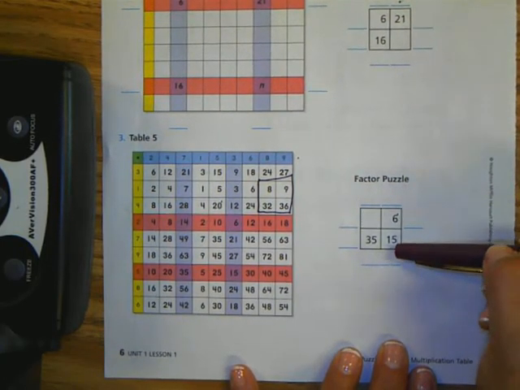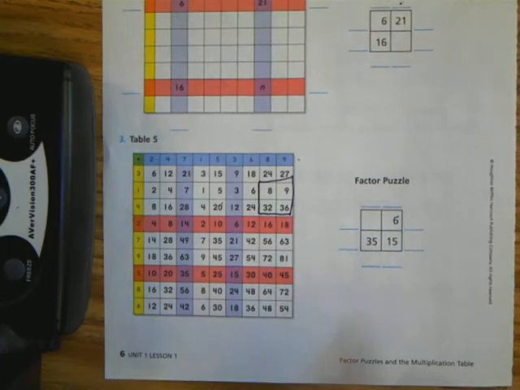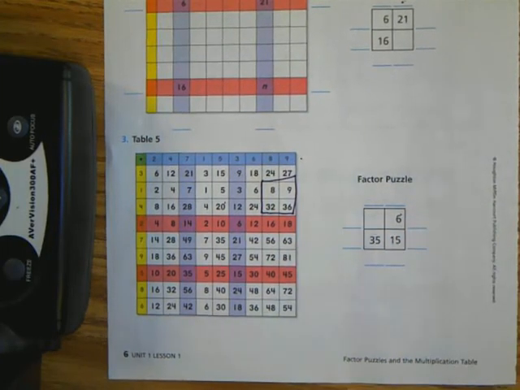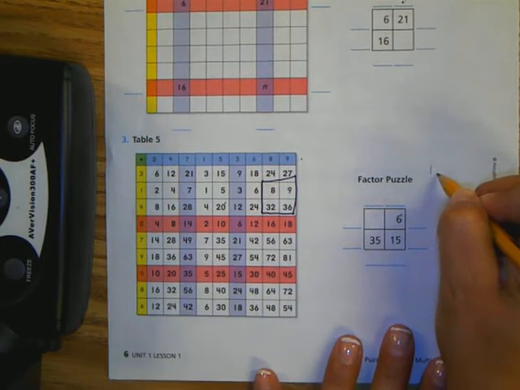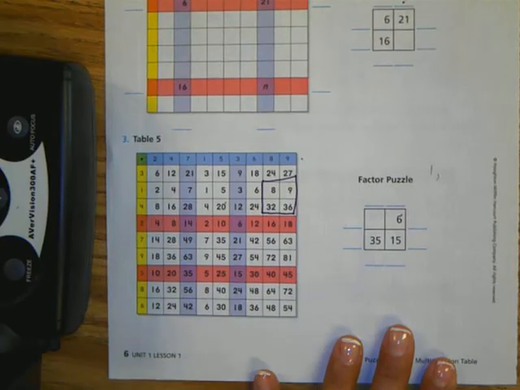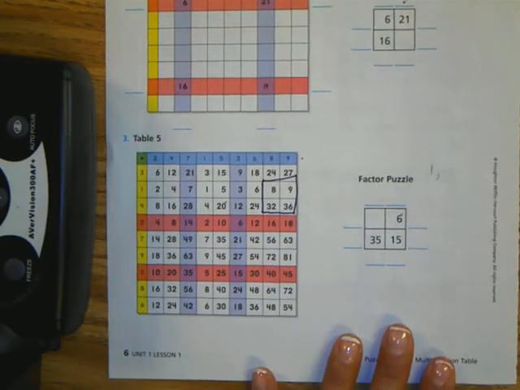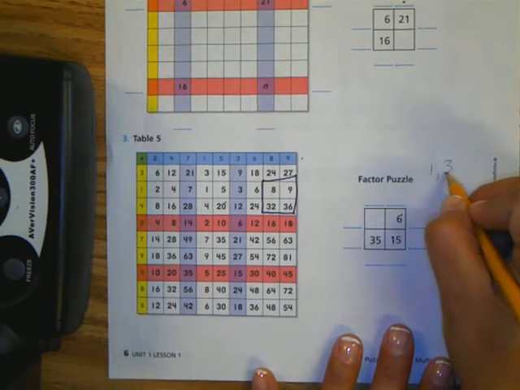Sophie. 1, okay. So I might make a note. Maybe I'll make a little factor list over here. Could be 1. What do you think, Rebecca? 3. I was thinking 3 also. Raise your hand if you were thinking 3. Let's try that. So if it's 6 and 15, I'm thinking I might want to put it on the column.